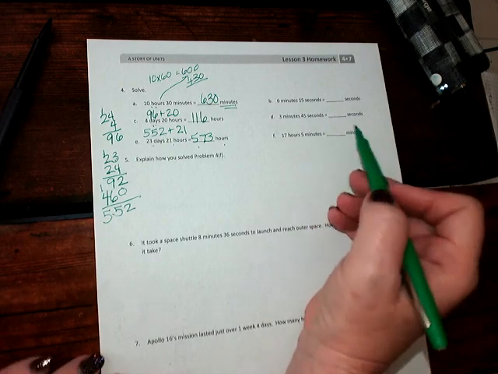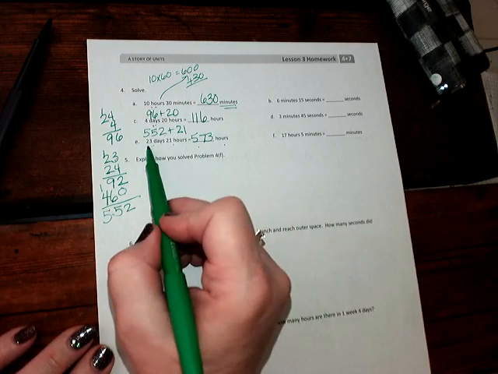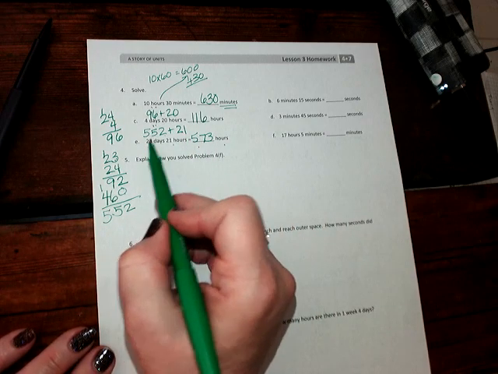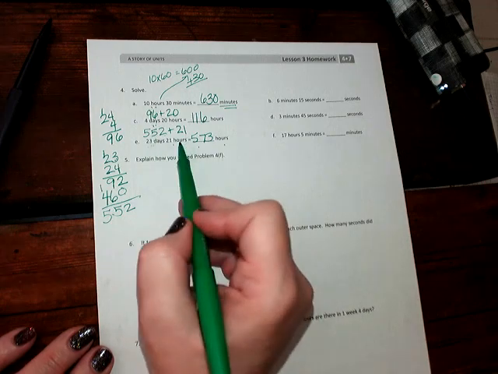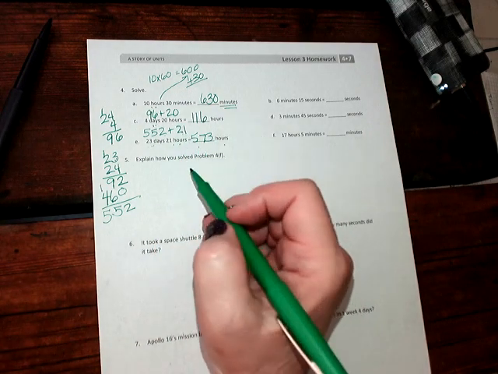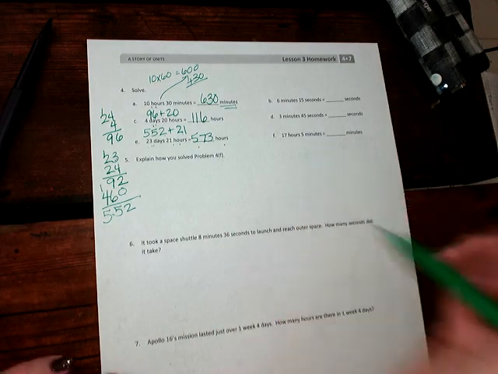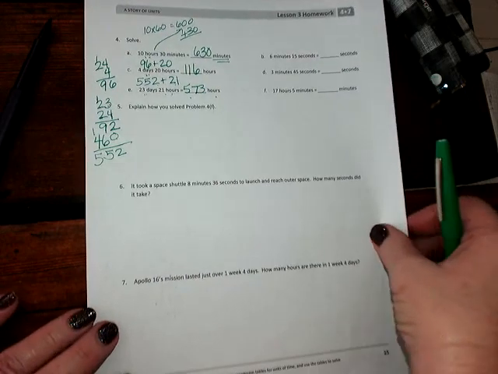Now, I'm not going to explain how I got F. I'm going to explain how I got E. I multiplied 23 days times 24 to get 552, and then I added the extra 21 hours to get 573 hours. That's the kind of explanation they would like you to give. And then finally, I'm going to end up with 2 word problems.